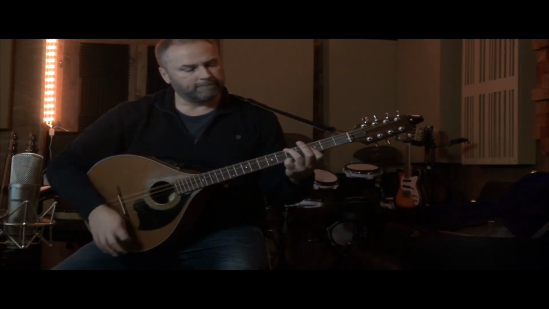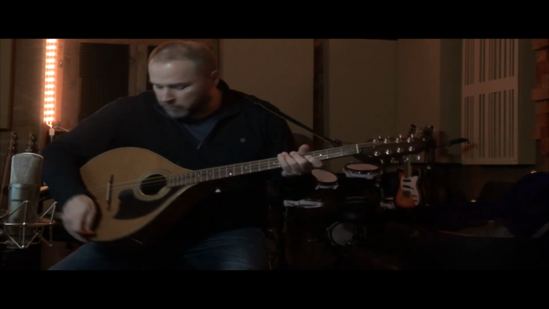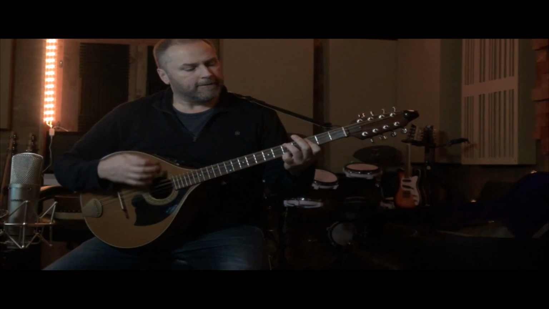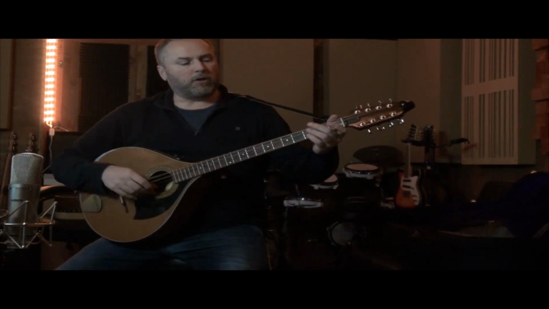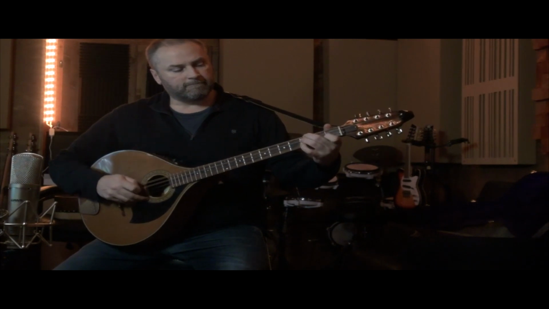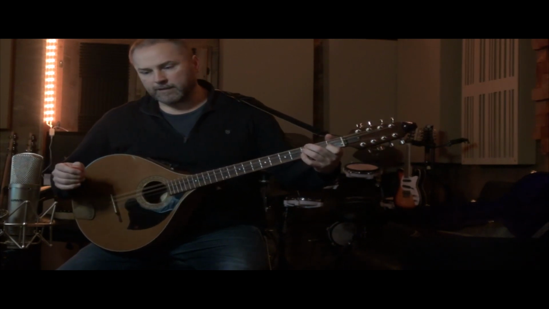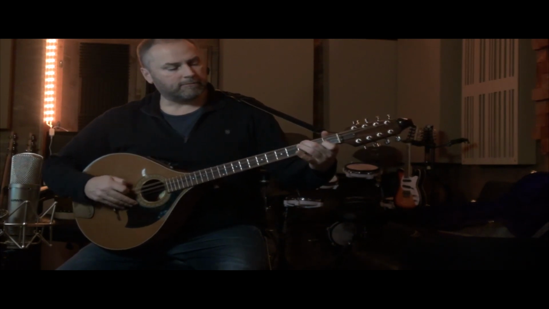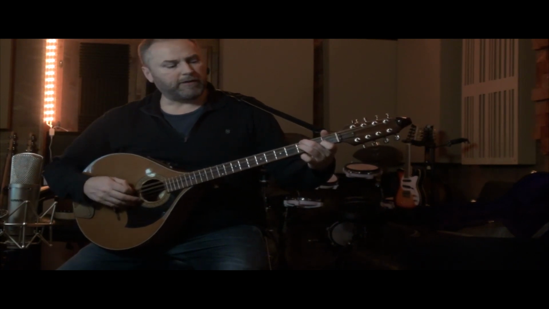Different sounding F. Some rattle going on here. Time to change the strings. But another great chord on the bouzouki is that, which is a B flat in it. Or you can play the F, which is the 5th in B flat.